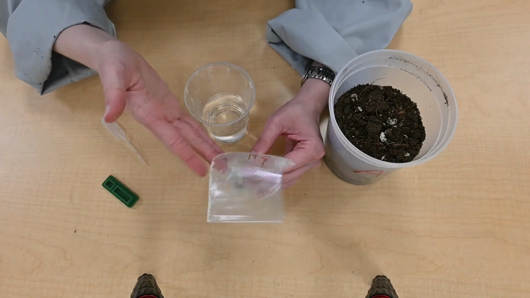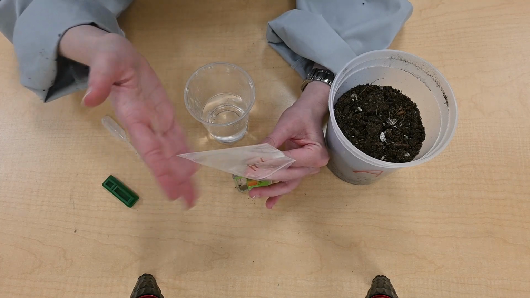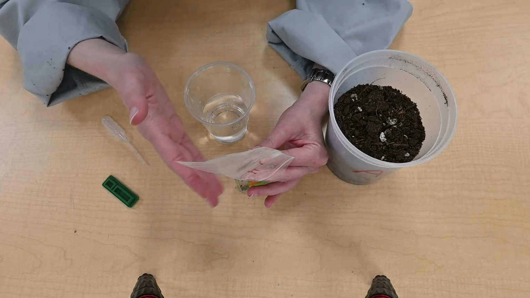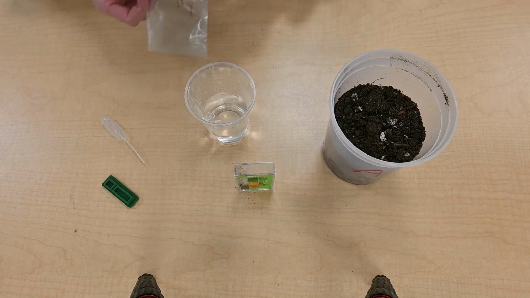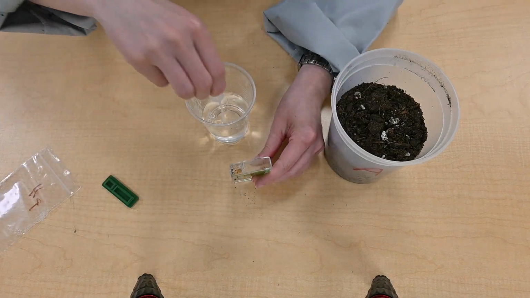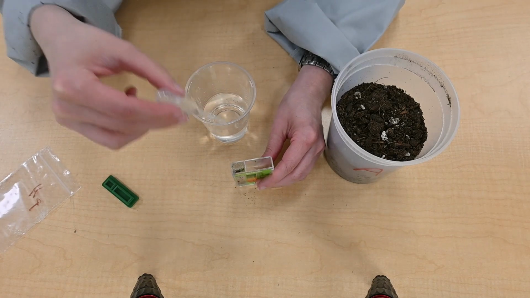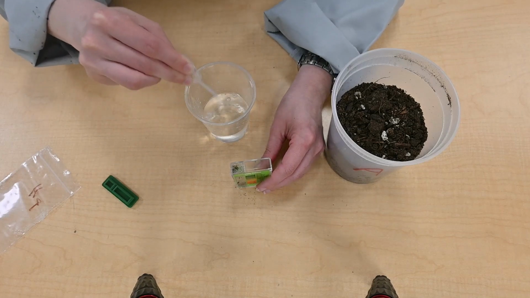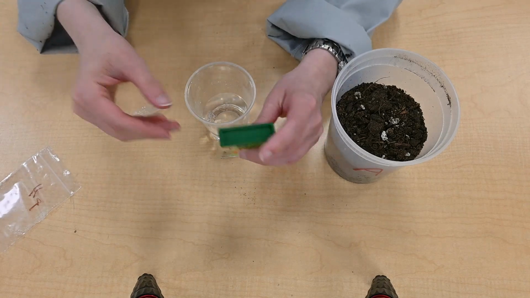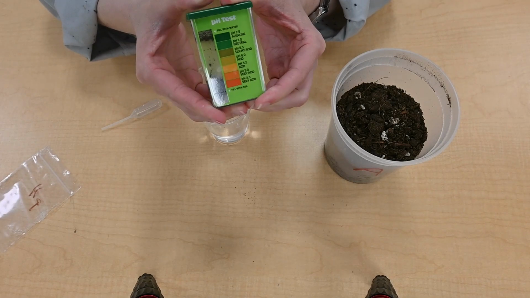You're going to want to try to get as much of the powder into the test chamber as possible to run as accurate a test as you can. And then you're going to fill to the other fill line with water. Okay. Place the cap back on tightly. And then you are going to shake it thoroughly.